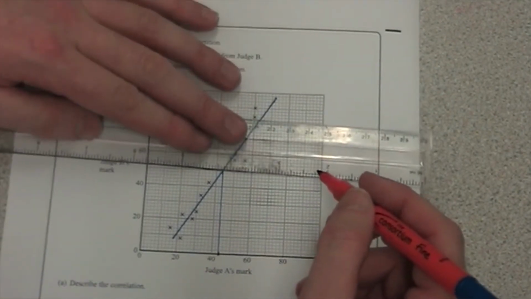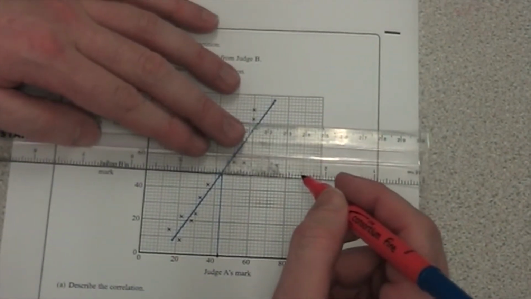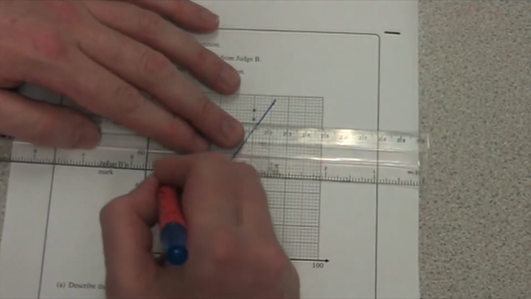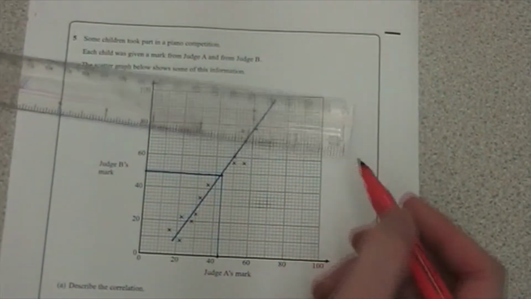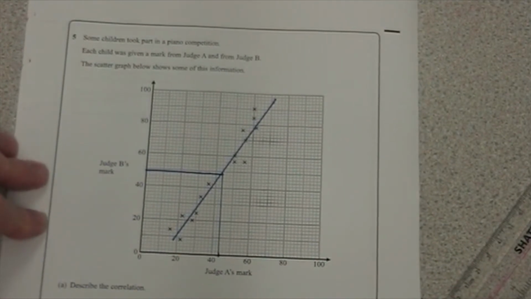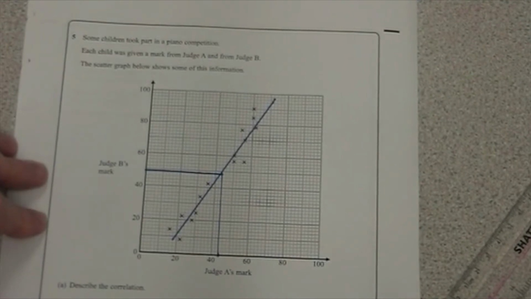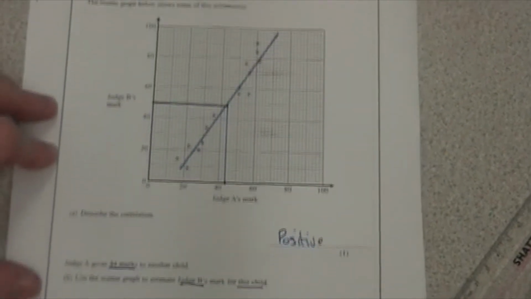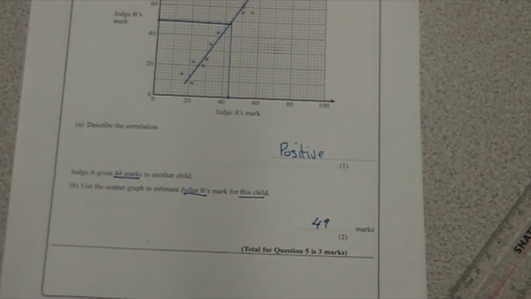Then from where it meets the line of best fit, we draw a line across the Judge B's marks. And then we take our reading from that. And we can see that Judge B's marks would be about 48 to 50. So I'm going to put down 49 marks. And our answer is 49.